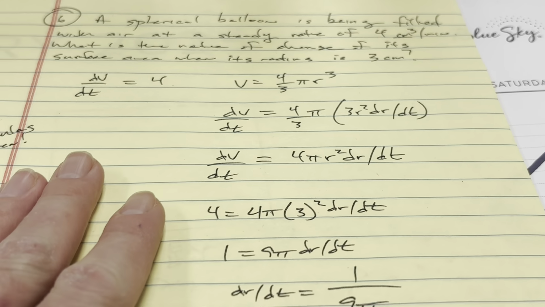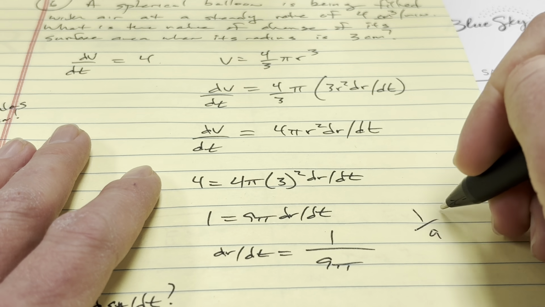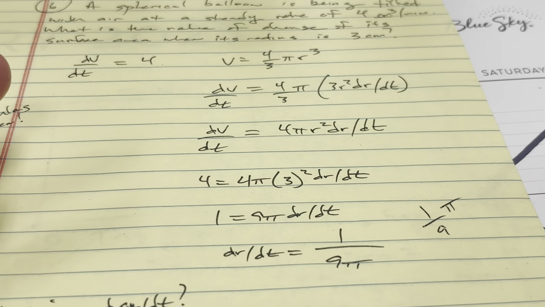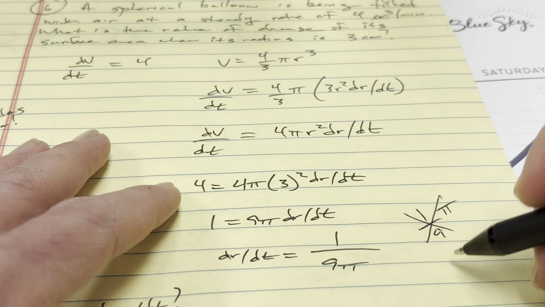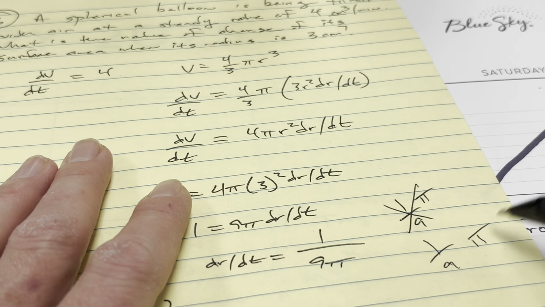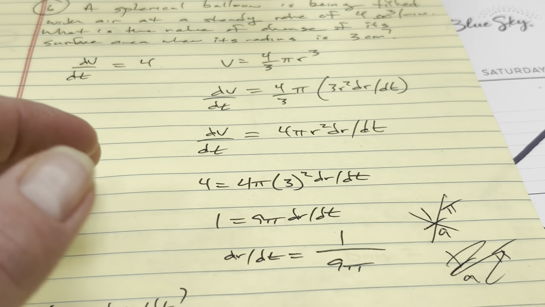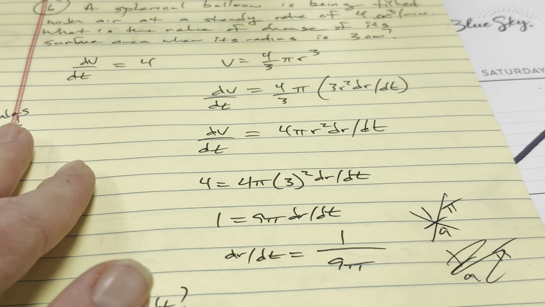So that was the thing, guys, you might have missed. You need pi in the denominator. If you did something different, I was not convinced that pi was in the denominator. Make sure I know that pi is in the denominator. So that's dr/dt.